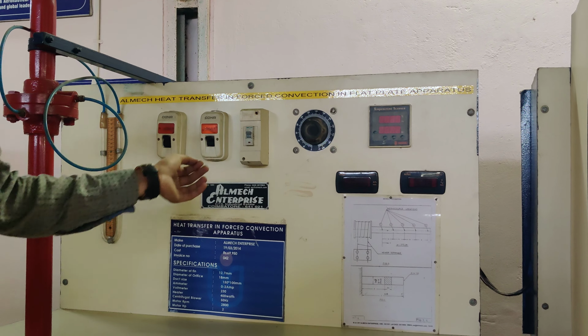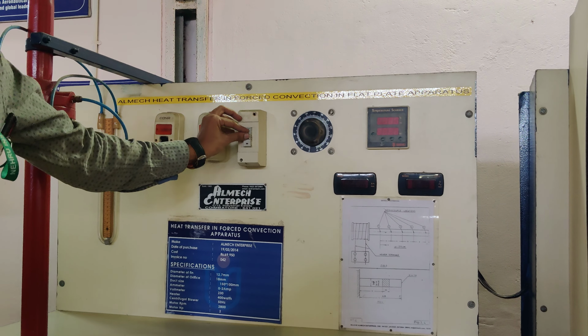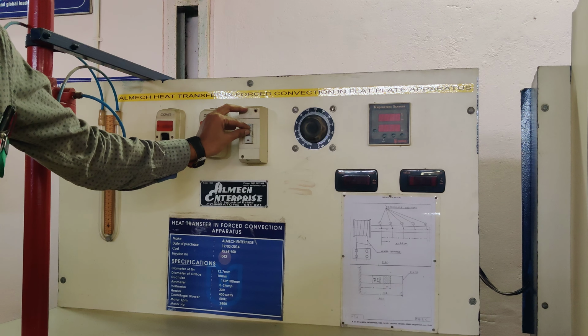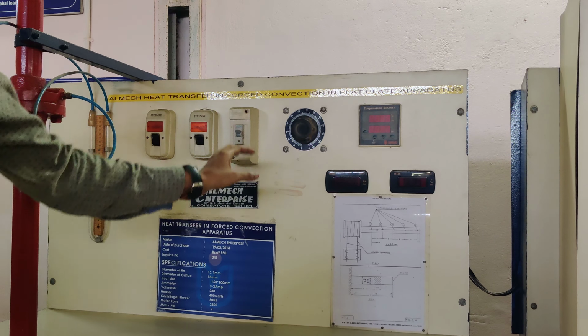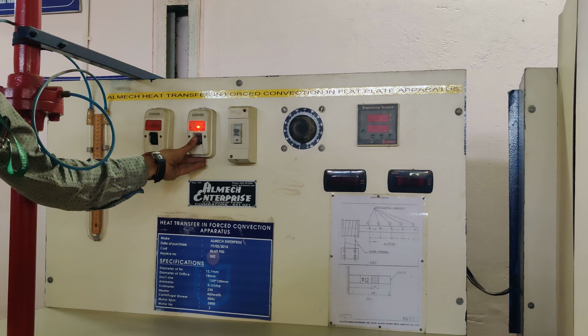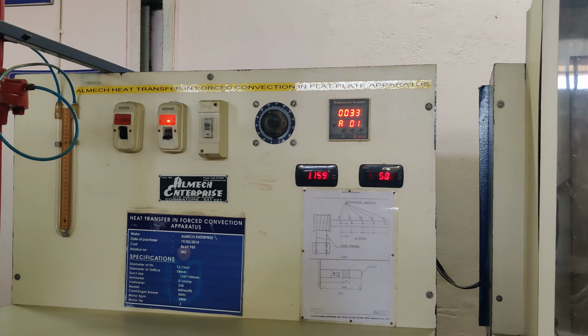So let me switch on this experimental setup. First of all, we have to switch on the electrical heater. So it is switched on, and we will switch on the display boards.